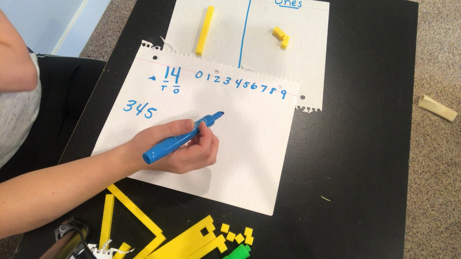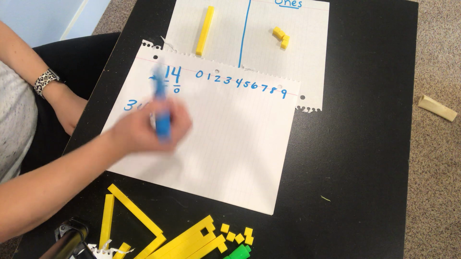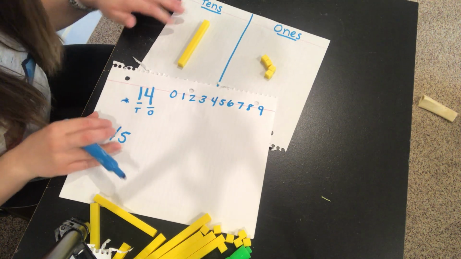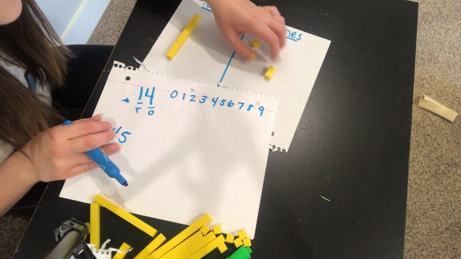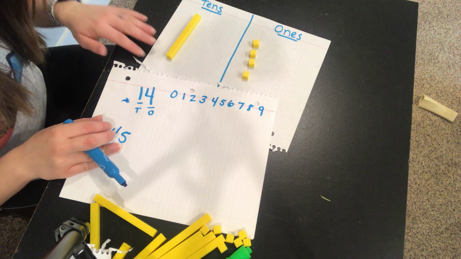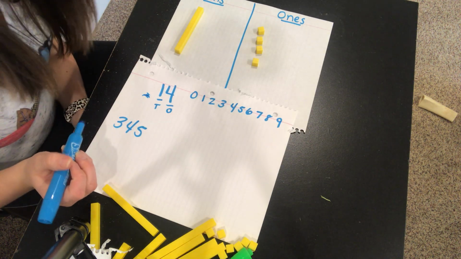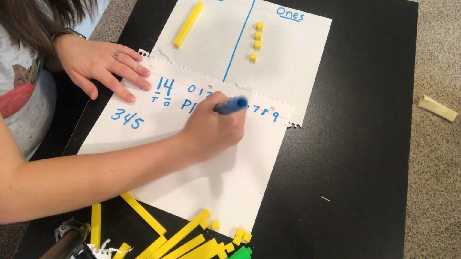All right, in 14, we have one 10 and four 1s. We can double check this by counting. Remember, this is 10, 11, 12, 13, 14. All right, now in 14, let's talk about, you know, this week we're talking about place value. Let's talk about what that means too.